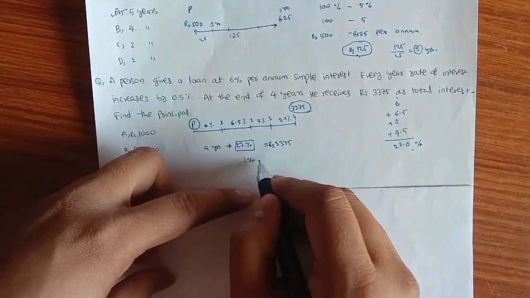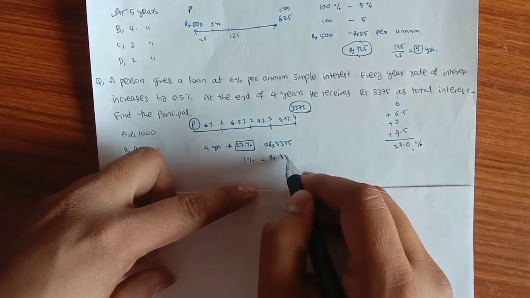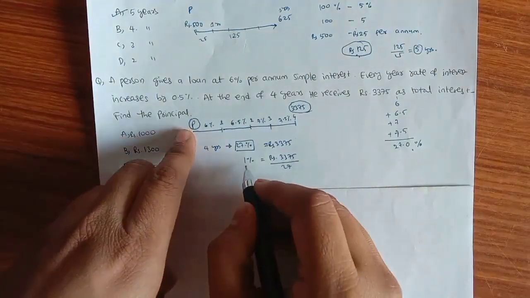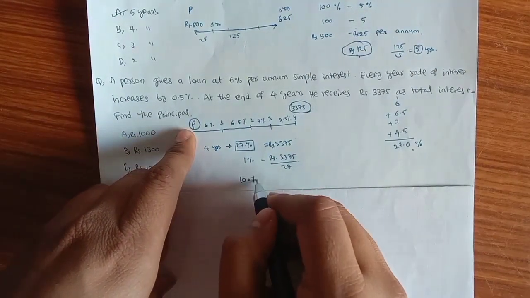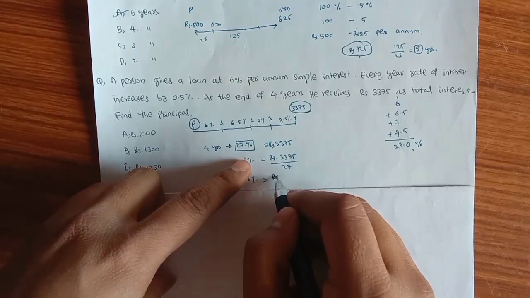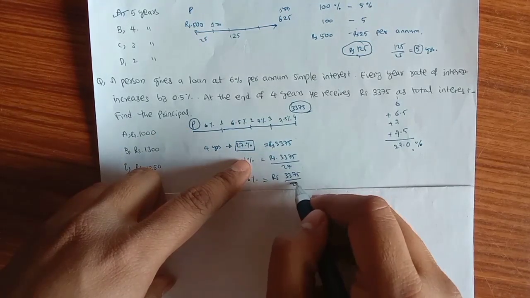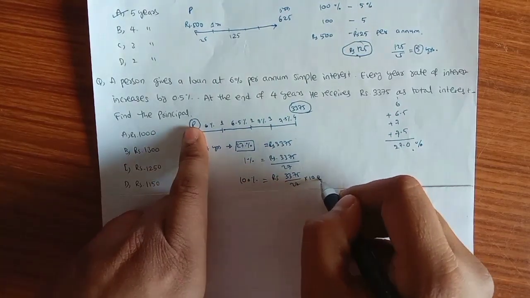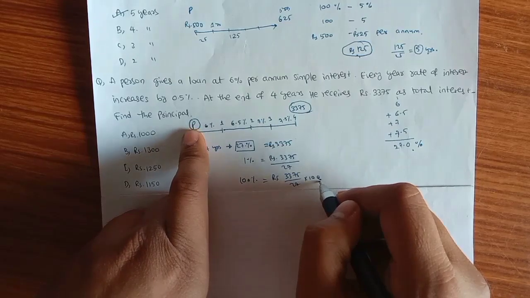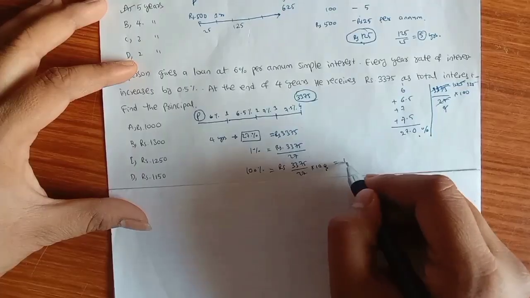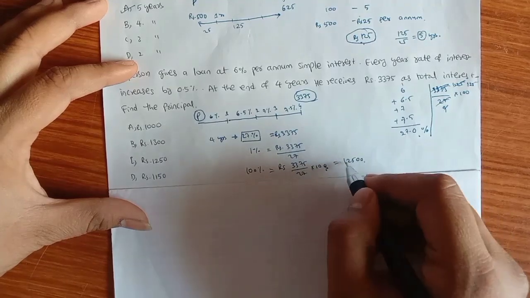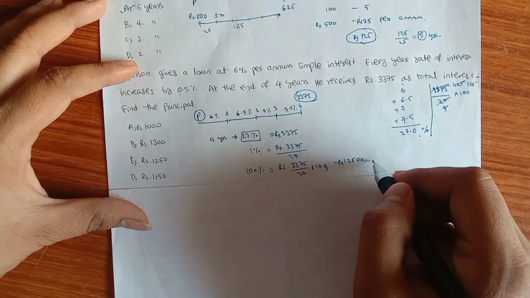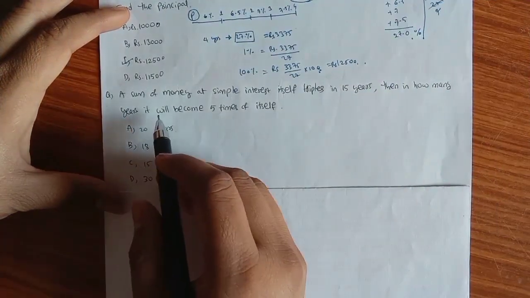Now for 1%, it equals rupees 3375 by 27. The principal amount is 100%, so we calculate rupees 3375 by 27 into 100. If we calculate this, we get the principal amount as 12500. Let us see the next question in this video.